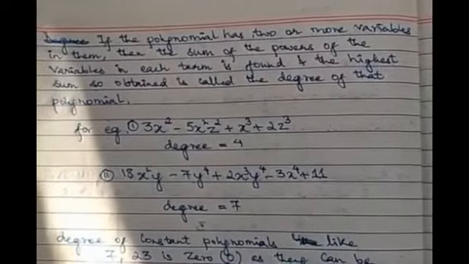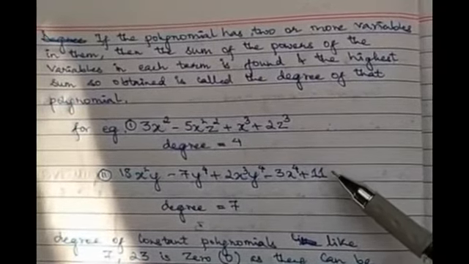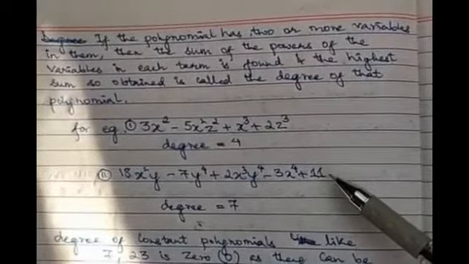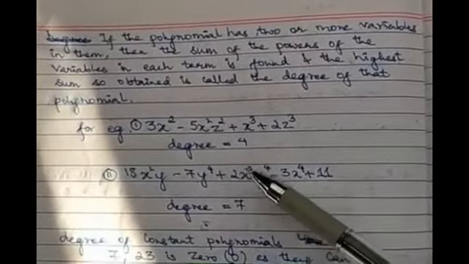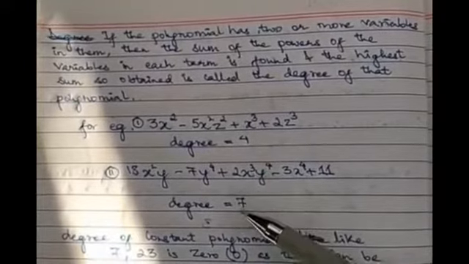It will be 0. Remember, it will be 0 because it can also be written as 11x to the power 0. Remember, anything to the power 0 is 1. So x to the power 0 is 1. The relation between a variable and a constant is multiplication, so 11 into 1 is 11. And here the third term has the highest power, that is 3 plus 4, 7. So the degree of the polynomial is 7.